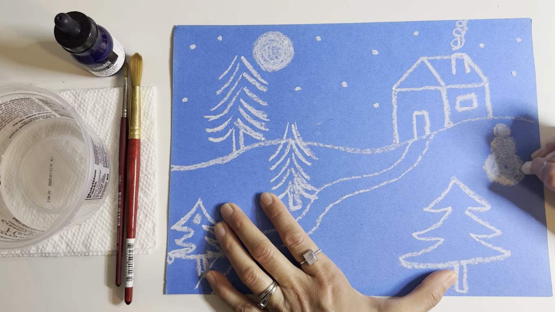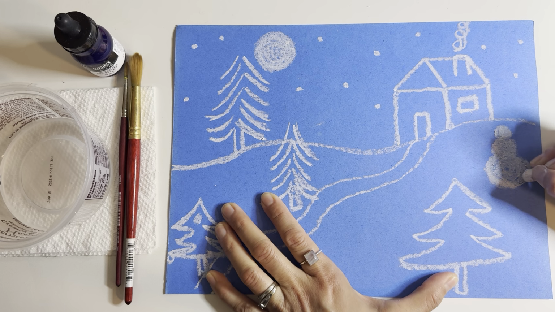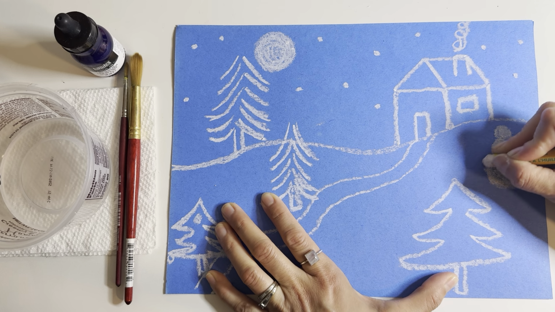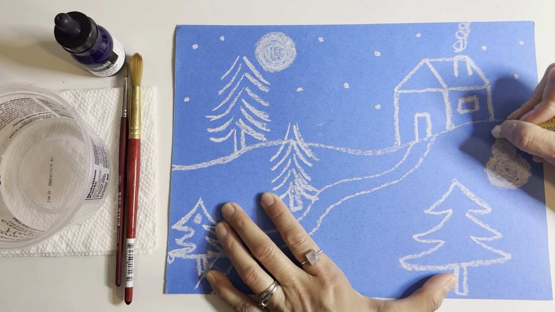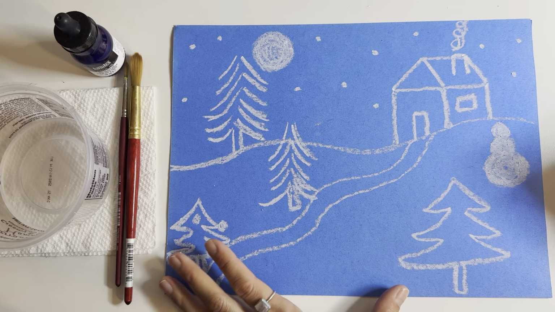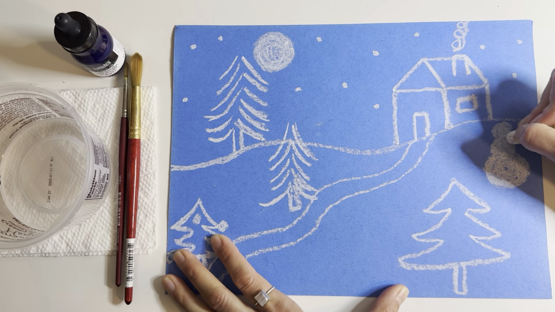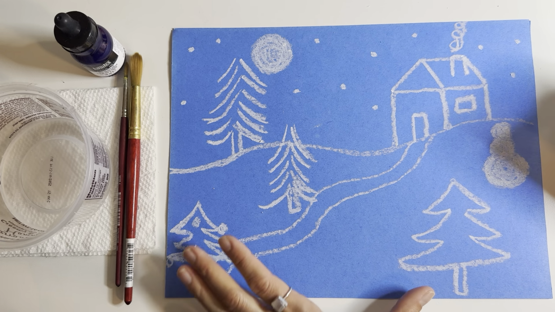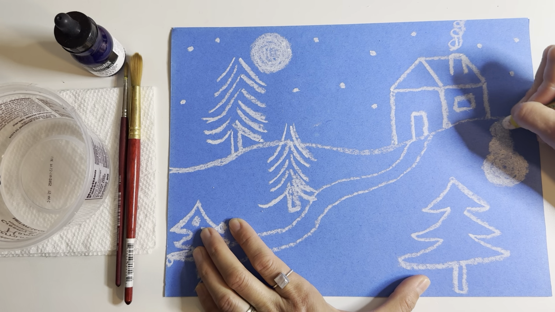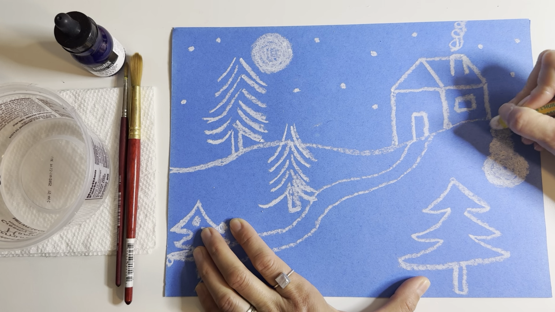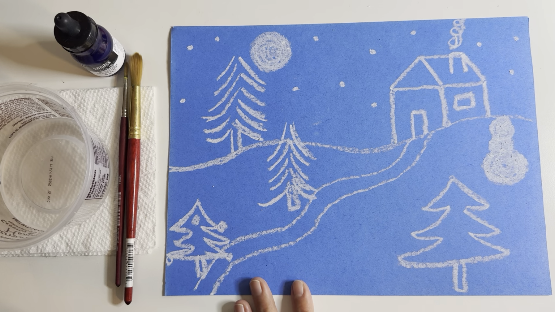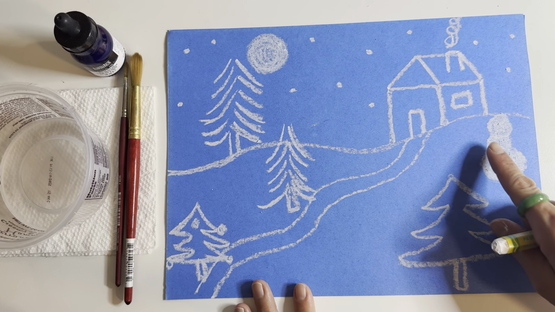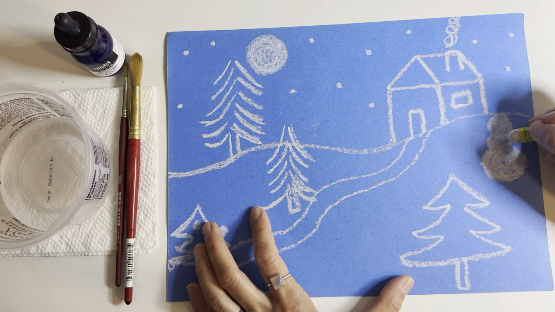So at this point, for the face, I'm gonna take a look if we're able to add other oil pastels for the little face.